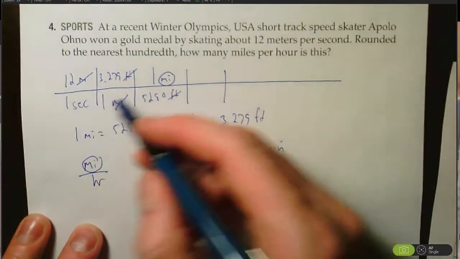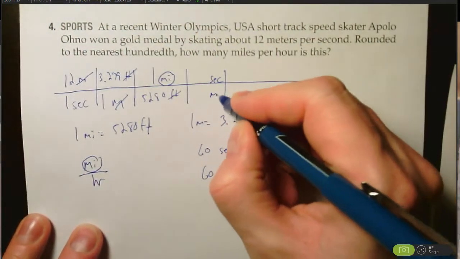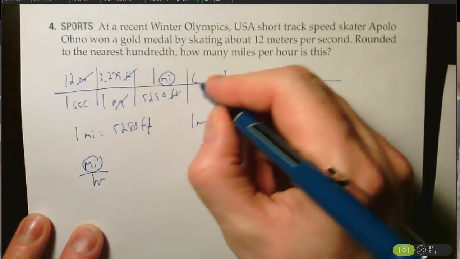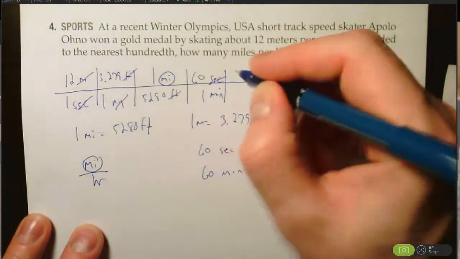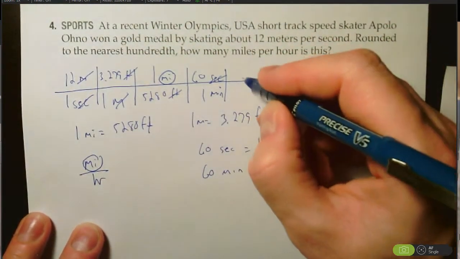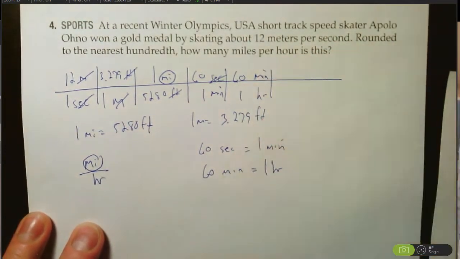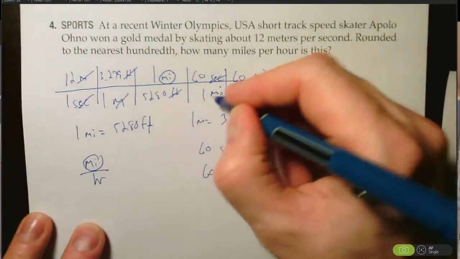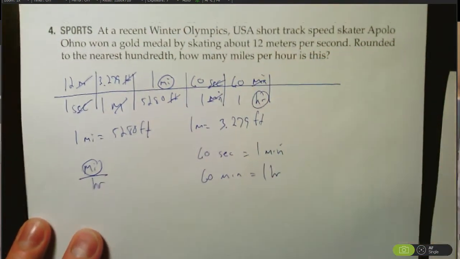I need seconds on top, and seconds is equivalent to minutes. So 60 seconds is 1 minute. Now seconds cancel. I've gotten to minutes, but I want hours, so minutes has to go on top, hours on bottom. 60 minutes is 1 hour. Now minutes cancel, and I'm left on bottom with hours.